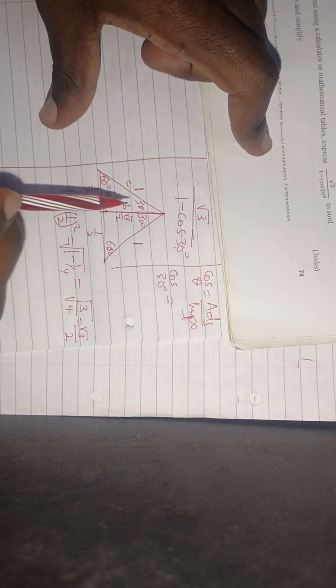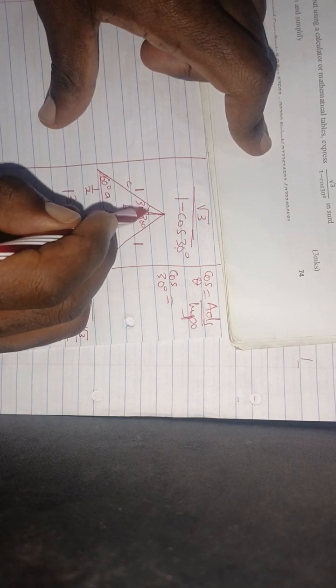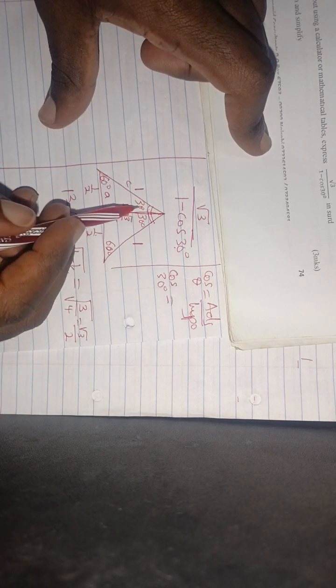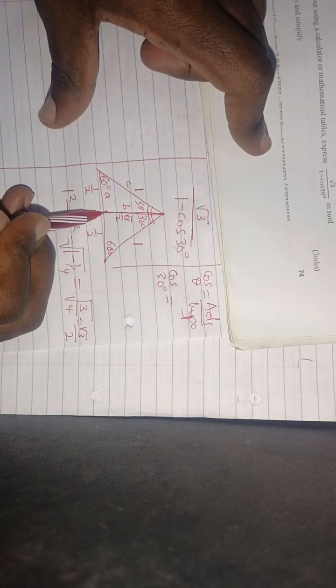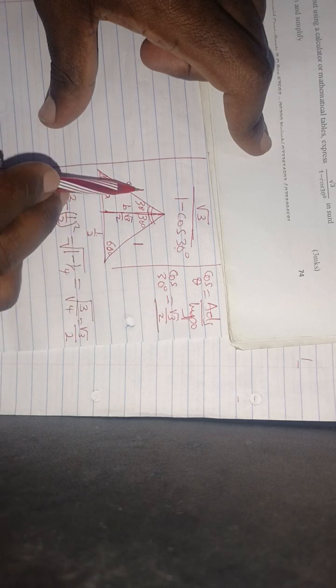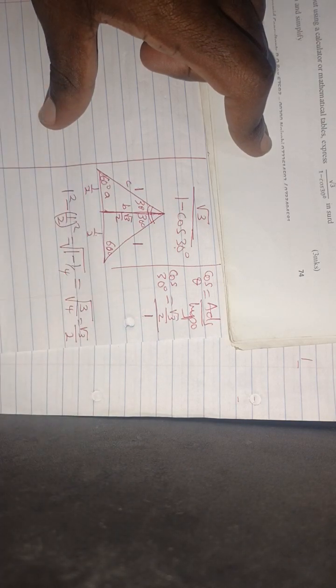You can either use this or use this. So cos 30 is adjacent, which is root 3 over 2, then divide by hypotenuse. Hypotenuse is 1. So root 3 over 2 divided by 1, the answer is just root 3 over 2.